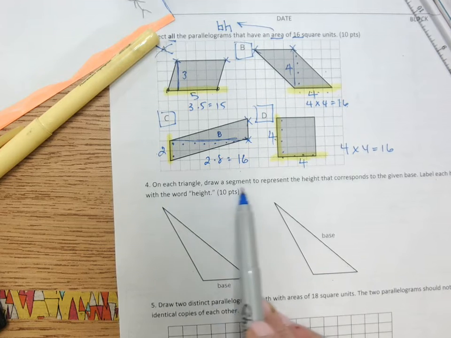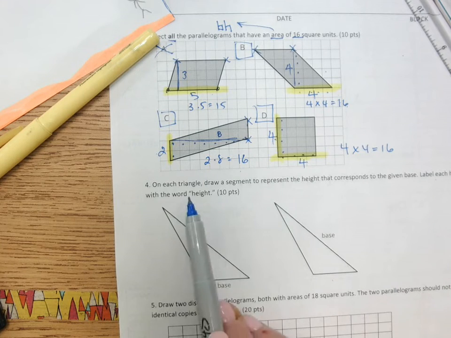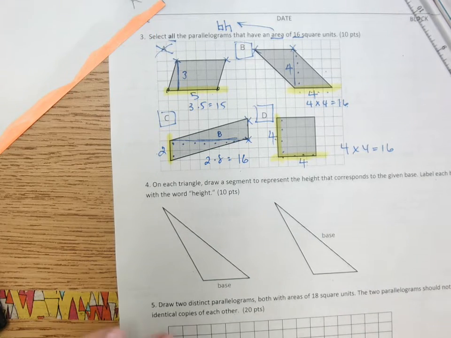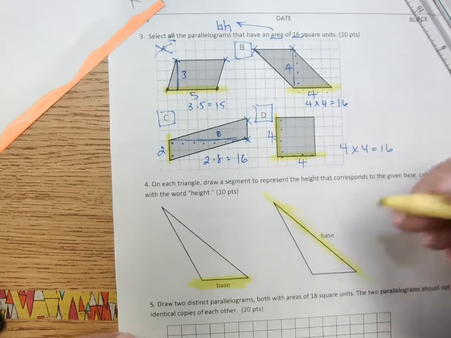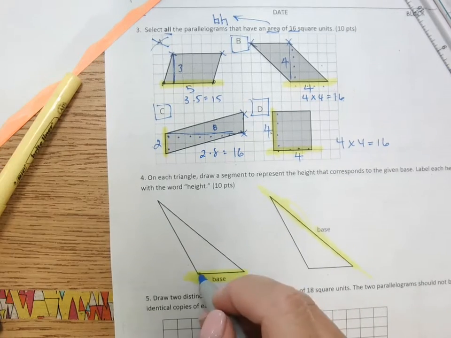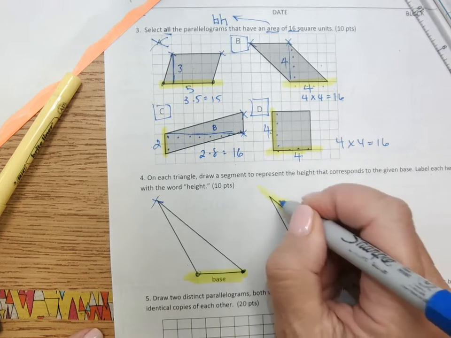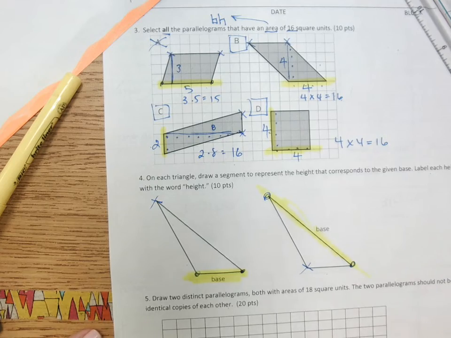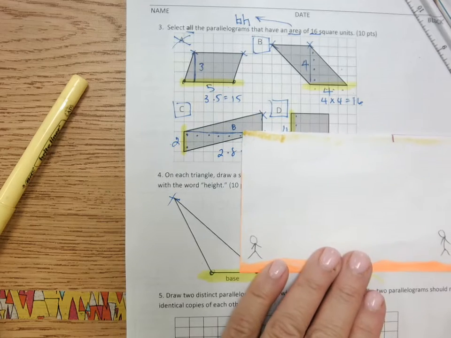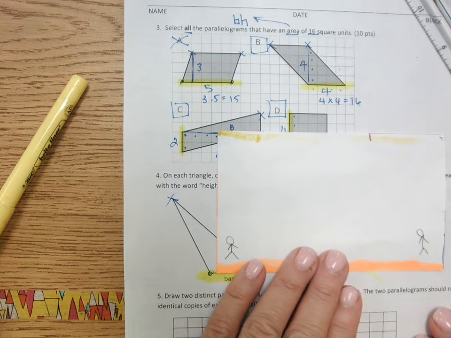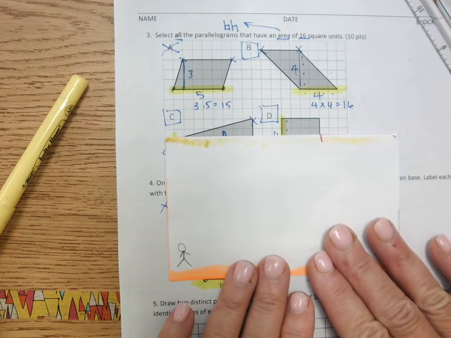On each triangle, draw a segment to represent the height that corresponds to the given base. Label each height with the word height. So the first thing I'm going to do is highlight my bases. So this is my base, and this is my base. So if this is my base, that's where my height has to go. If this is my base, that's where my height has to go. So I'm going to walk along the base, keep it lined up, keep going, stop.